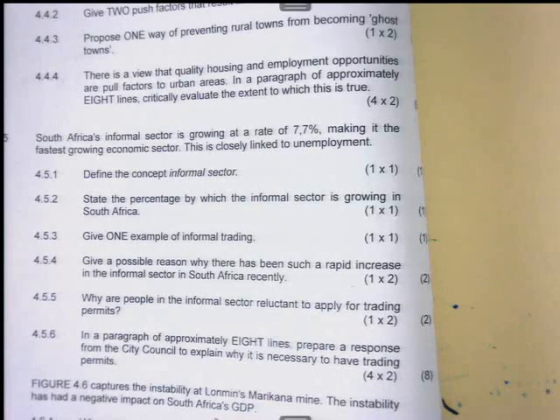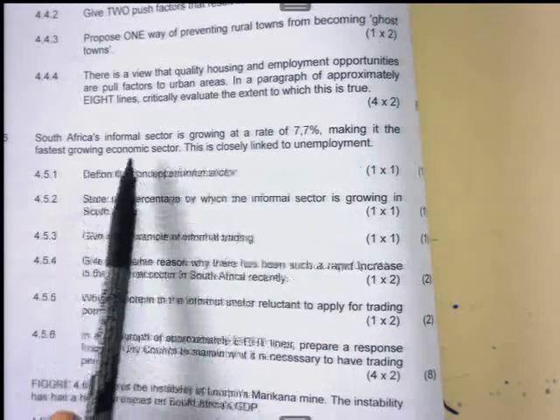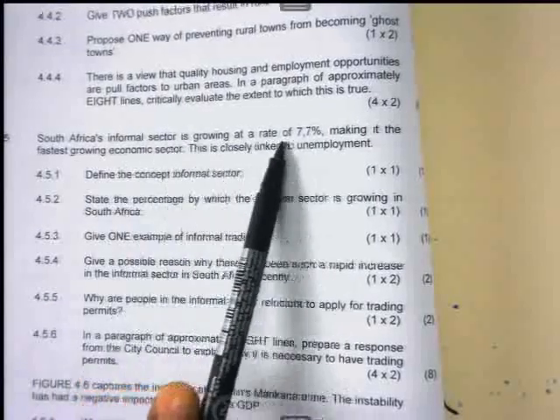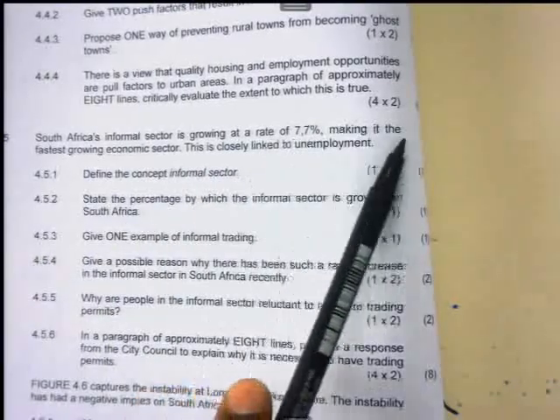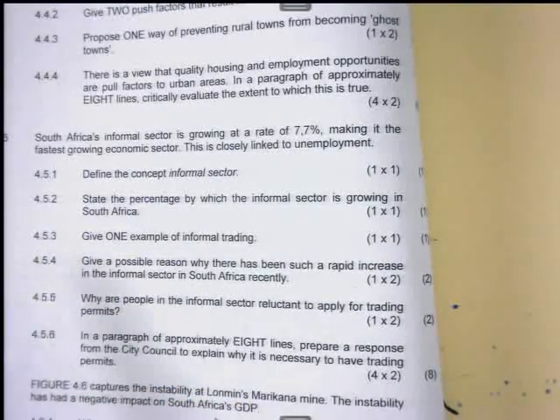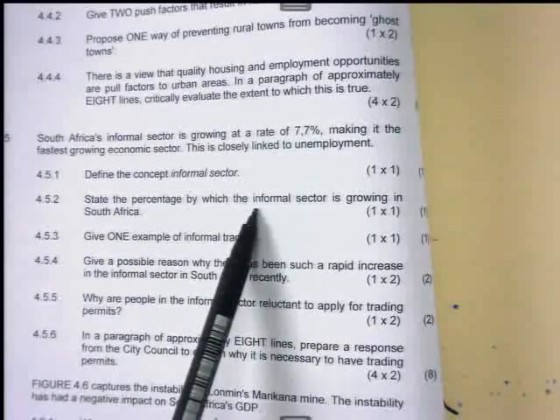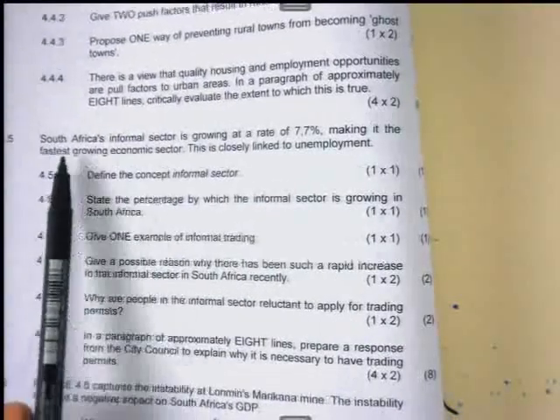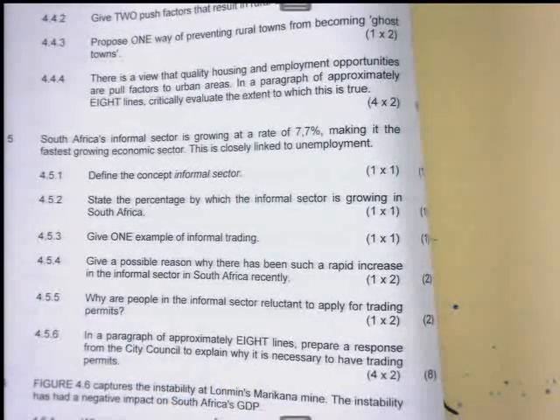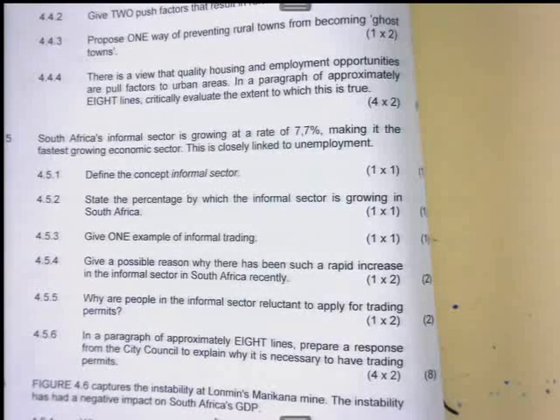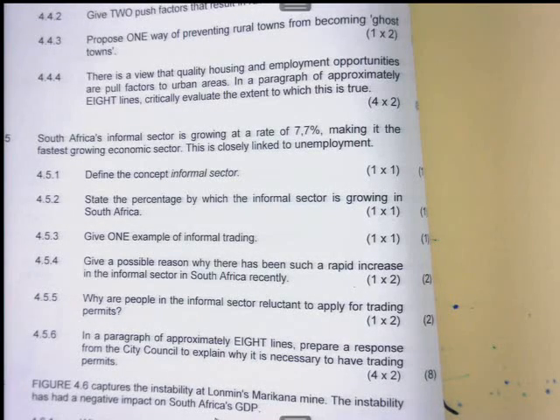And then the percentage, you see the South Africa's informal sector is growing at the rate of 7.7. So if you read all your questions very well, you get these answers again. State the percentage by which the informal sector is growing in South Africa. It is there. South Africa's informal sector is growing at the rate of 7.7. It's given. So I will always emphasize that you must read everything that is before you. And not just read it for the sake of reading it, but read to get information.